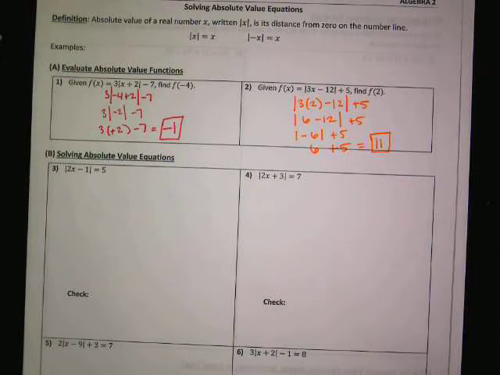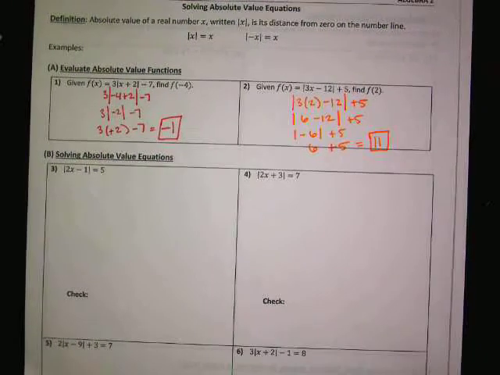Wait, so you don't have a 6? Oh, yeah, never mind. No, that's all I have. That's too small.